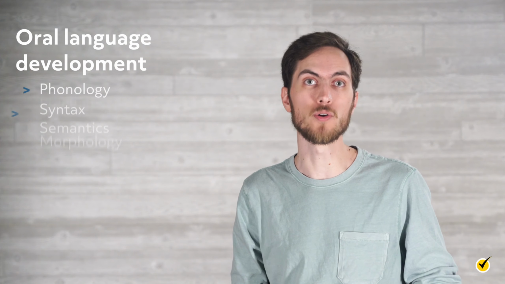Let's review what we've learned about oral language development. Oral language refers to the expression of thoughts and feelings using spoken words. It includes both speaking and listening. Speaking and listening are closely related to reading and writing, and oral language skills are important for comprehension. Oral language involves 5 components.